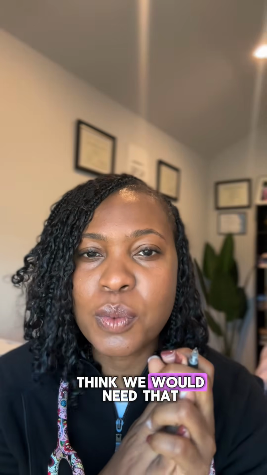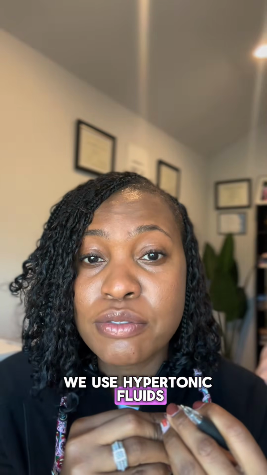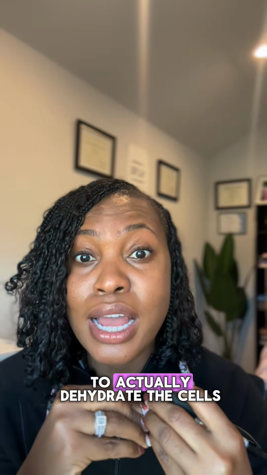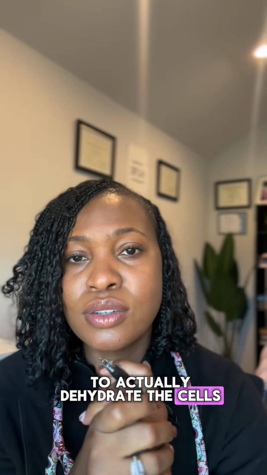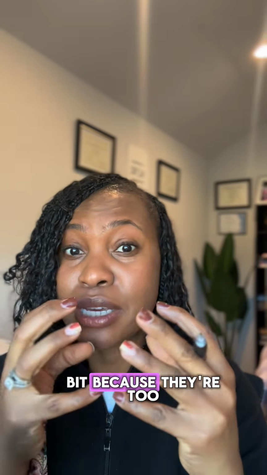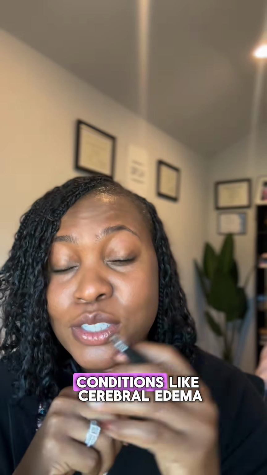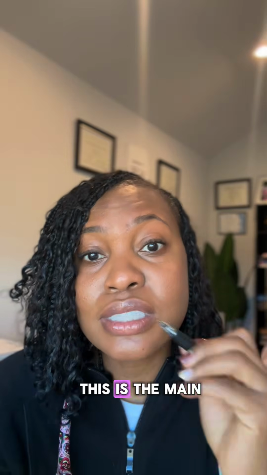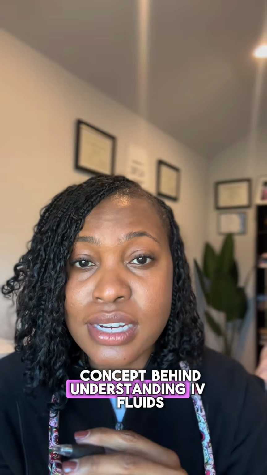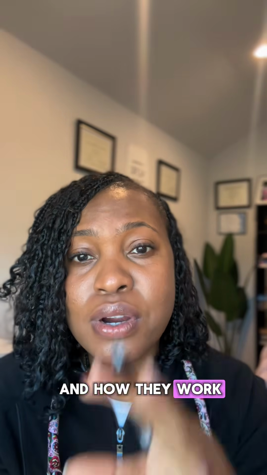And why do you think we would need that? We use hypertonic fluids in conditions where we are trying to actually dehydrate the cells. So we want them to shrink a little bit because they're too plumped up. Conditions like cerebral edema. This is the main concept behind understanding IV fluids and how they work in the body.